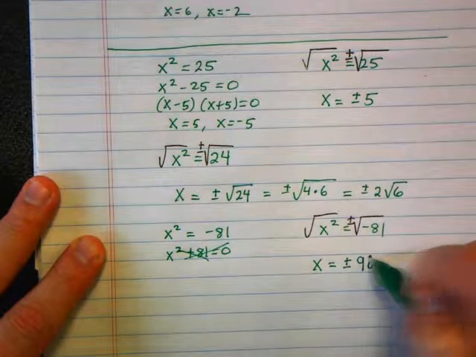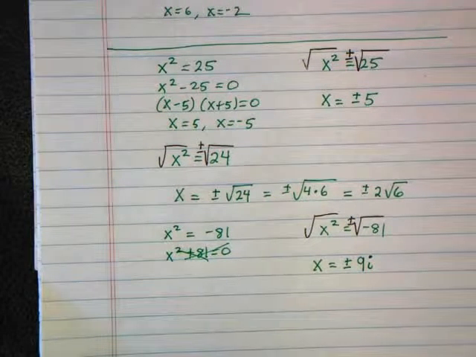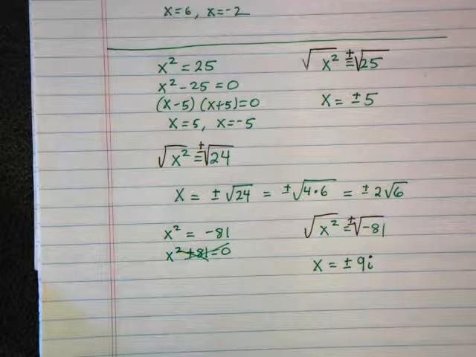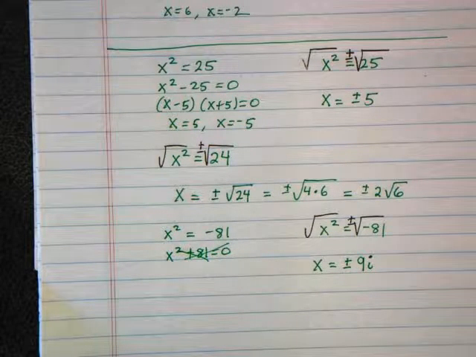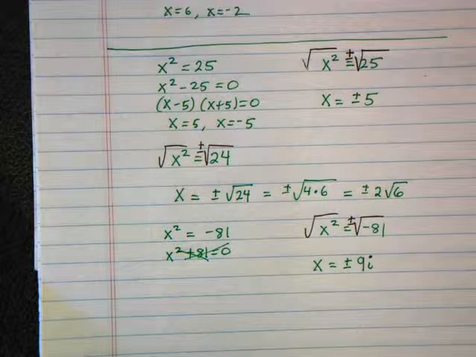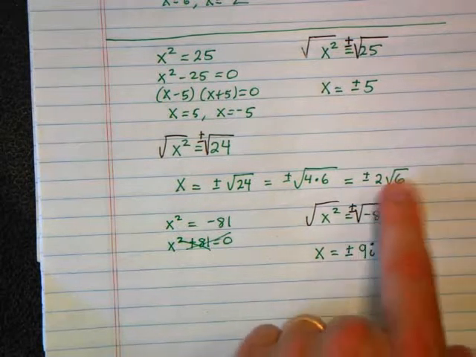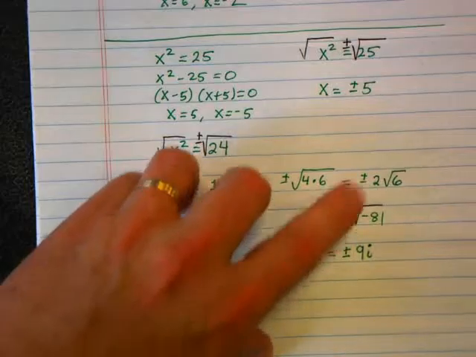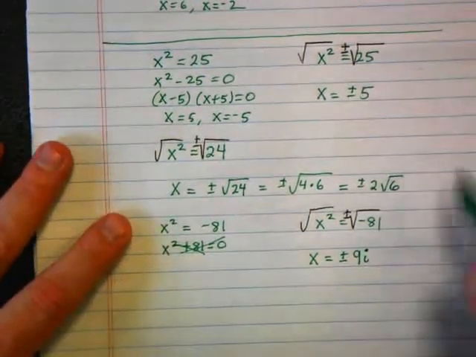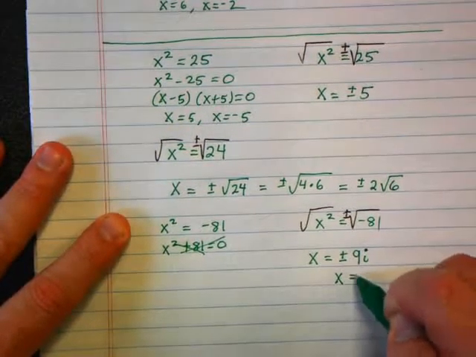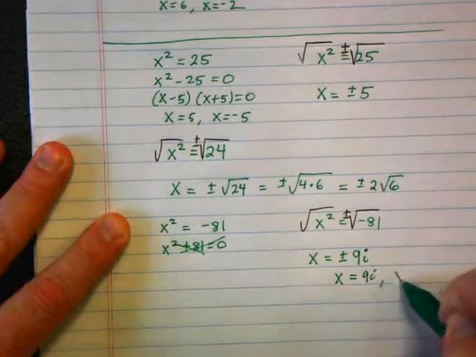When we have a negative under our square root, we're going to get a complex answer. And again, that can happen. That's why we talked about complex numbers. But you know something I just remembered? MyLab doesn't accept answers like that either. MyLab doesn't have a plus or minus button on it. When you go to do MyLab, it'll ask you to give 2 answers. So in MyLab, you'll have to write it that way. x equals 9i, x equals minus 9i.